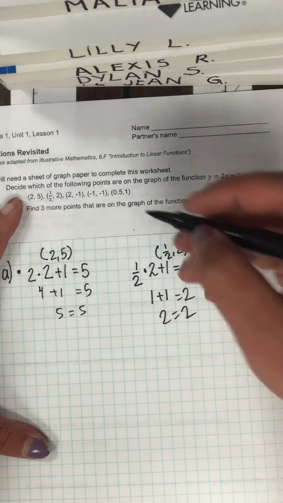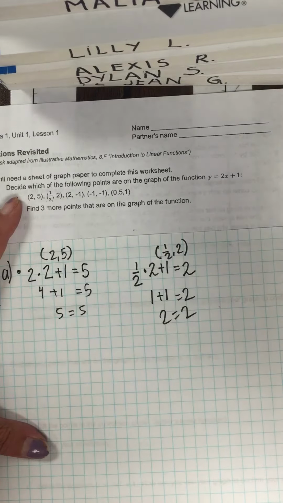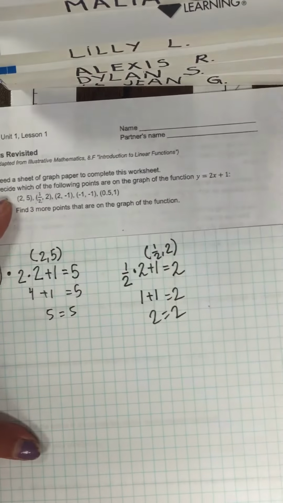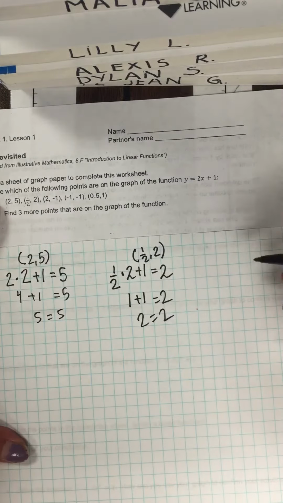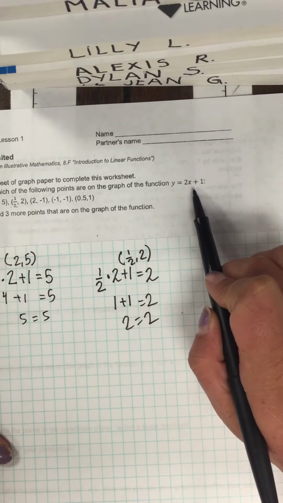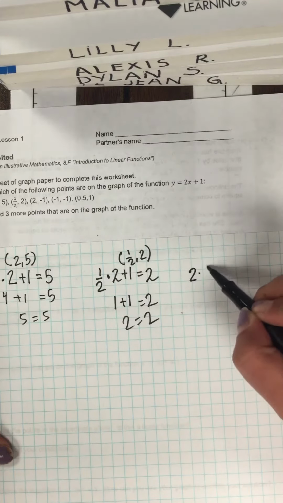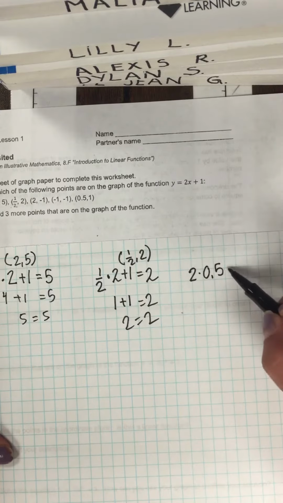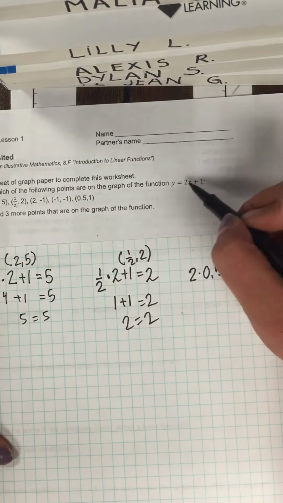Next, and last one I'm going to try, and you're responsible for the last 2 of this line. We're going to plug 0.5 in for x. So we'll have 2 times 0.5 plus 1. And we're going to plug 1 in for y.